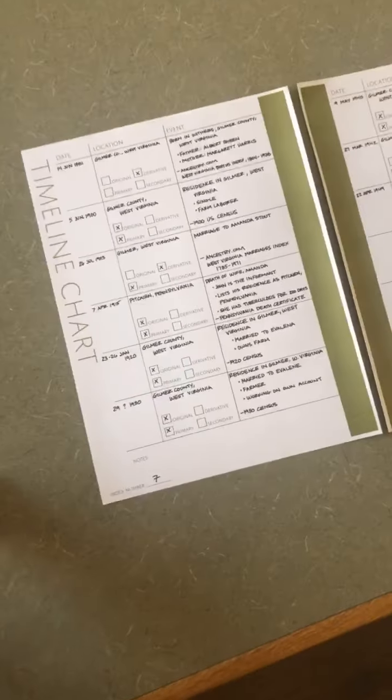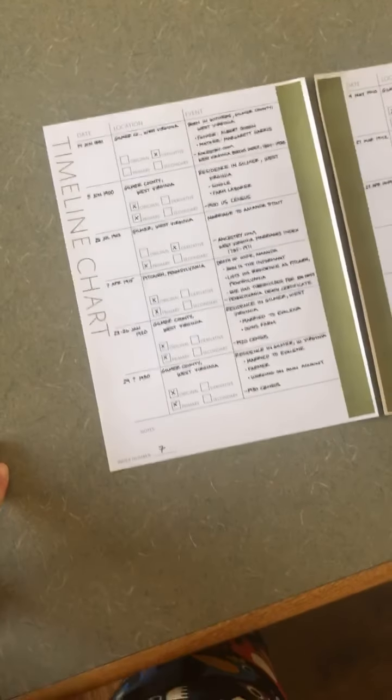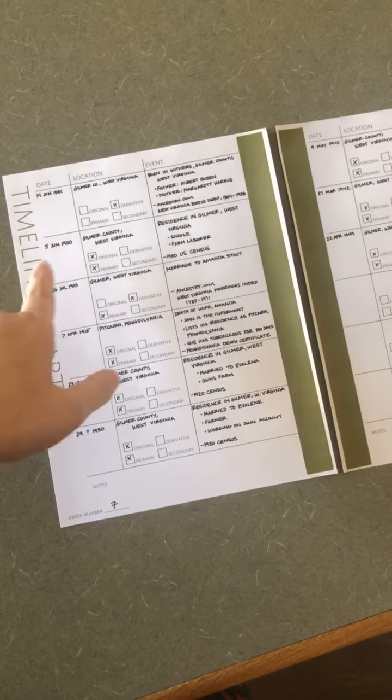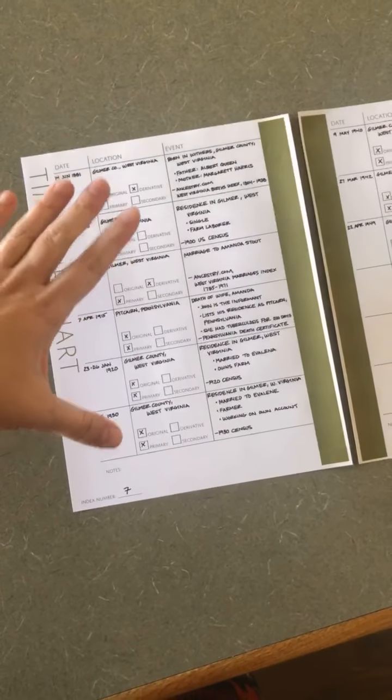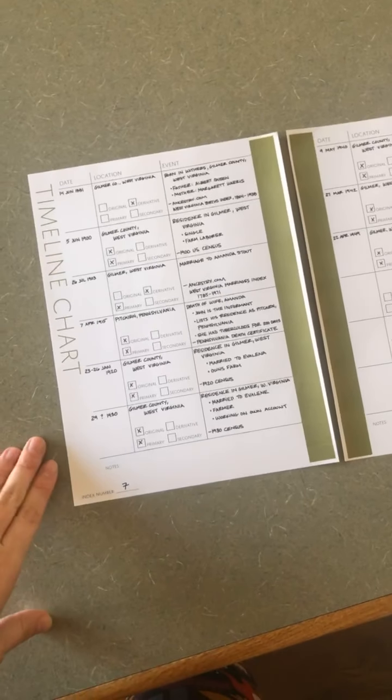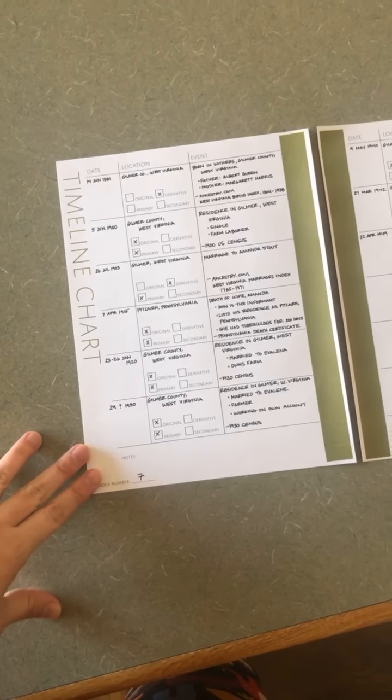I will say this page is easier to use if you're using something like GoodNotes 5 where you can easily move things around. Because if I had a new piece of information, I could use the lasso tool to just scoot everything down. Other programs, you can do similar things, but I'm just saying if you're doing it by hand, that might get a little frustrating.